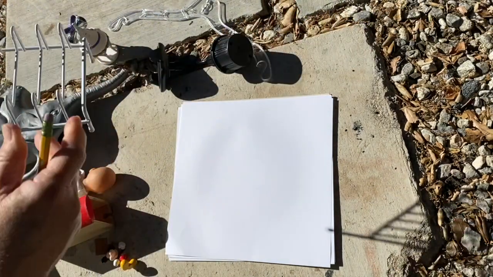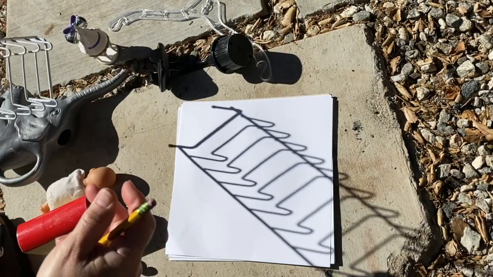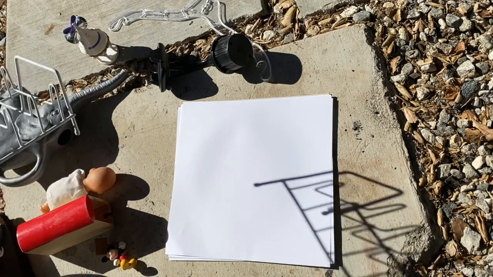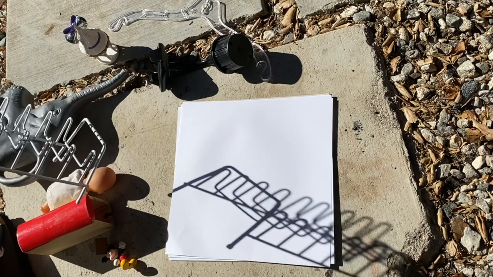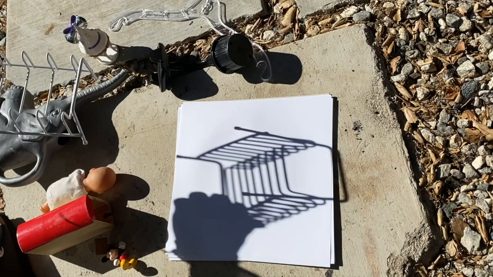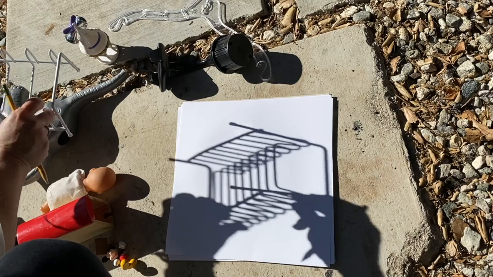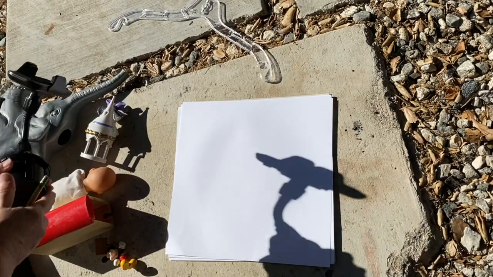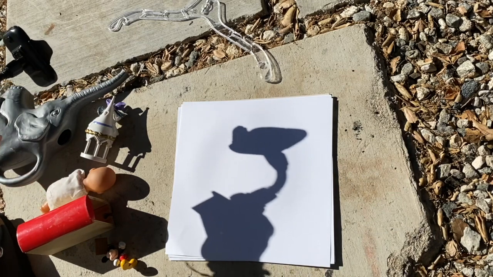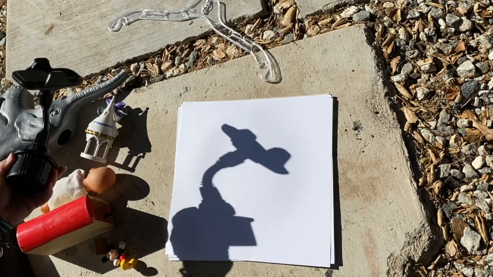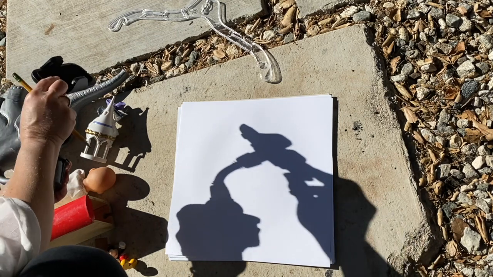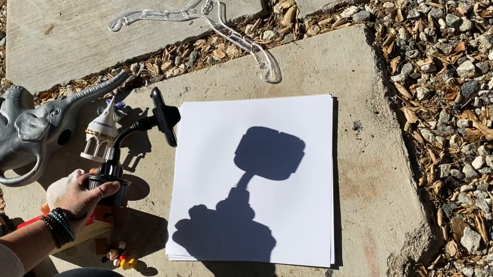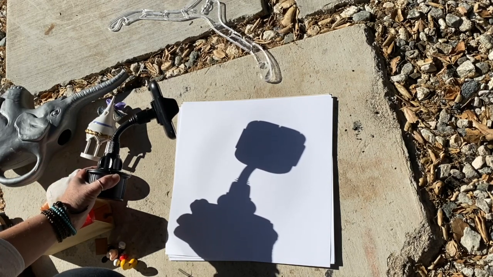This is a dish rack, so you could turn it and see if there's something interesting that pops out at you. Ooh, I kind of like that. What could that be? I have a cell phone holder. Kind of looks like a radar maybe, or that could be an animal. A made up animal, make believe. Ooh, look at that. That could be a neat thing for a sign.